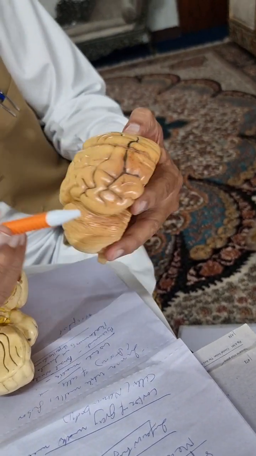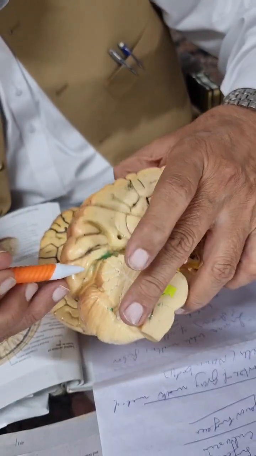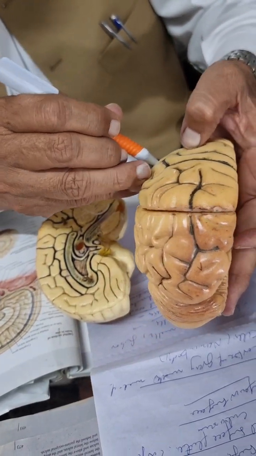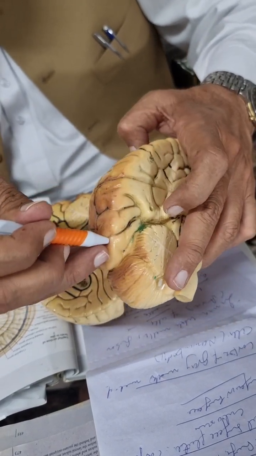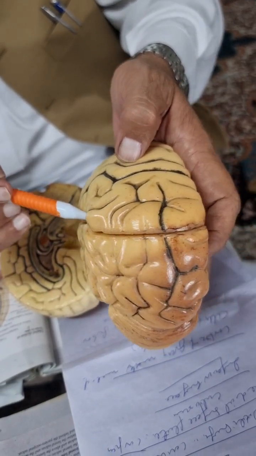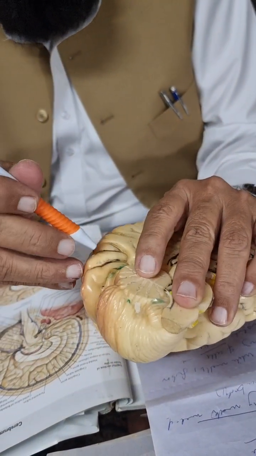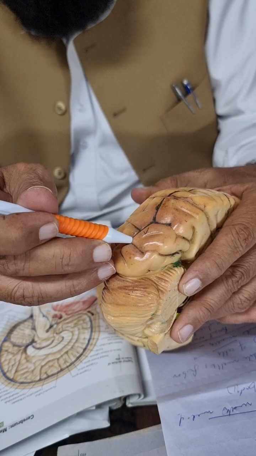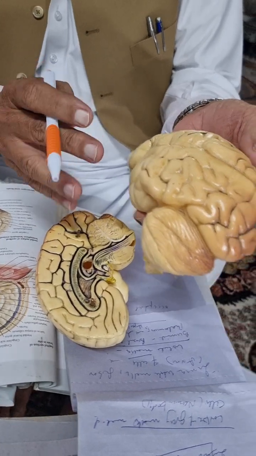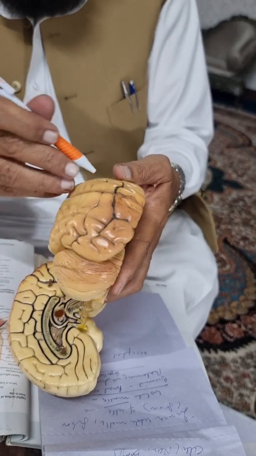While posterior to the central sulcus lies this parietal lobe, which is limited posteriorly by this parieto-occipital sulcus, and inferiorly it is bounded by the lateral sulcus. And then posterior to the parieto-occipital sulcus, this is the occipital lobe, while below the lateral sulcus, this is the temporal lobe. In this way, over here this is the frontal lobe, this is the temporal, this is the occipital, and this is the parietal.